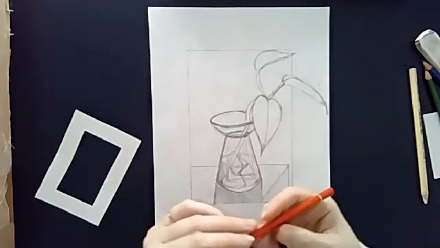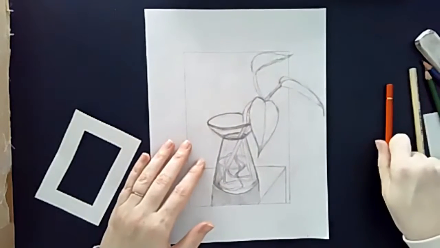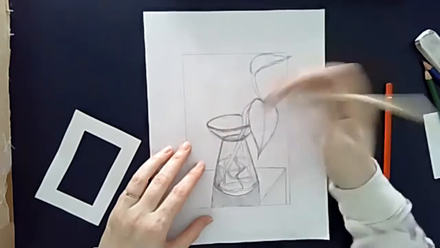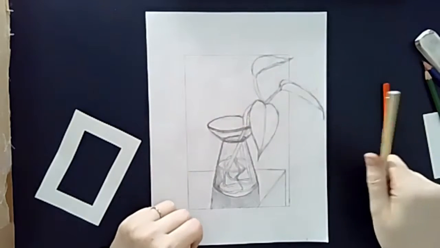So I made it a little darker. I just used smudge. I just smudged it. Yeah, you smudged it, which is awesome. That's a totally awesome way of doing it.